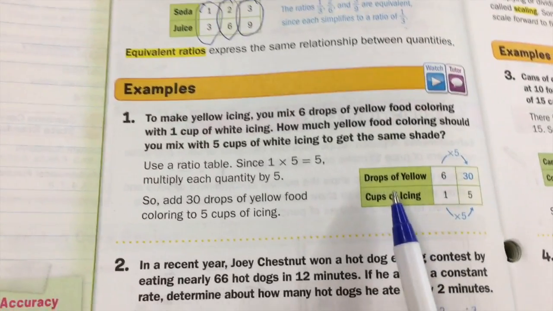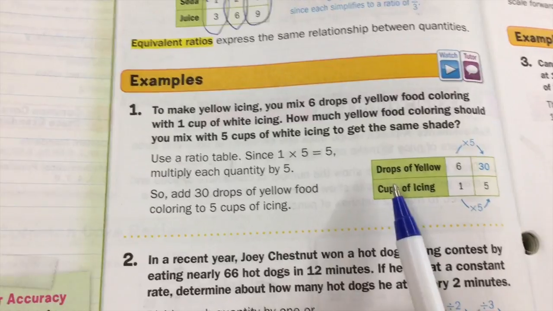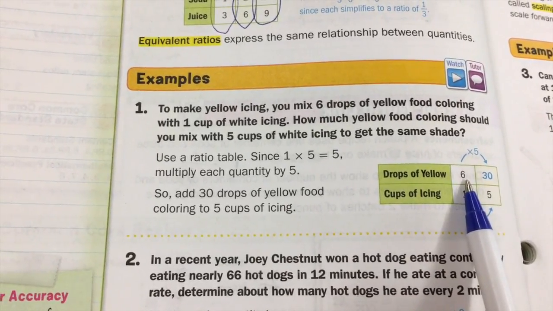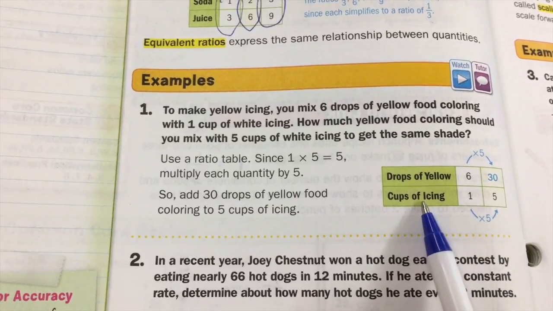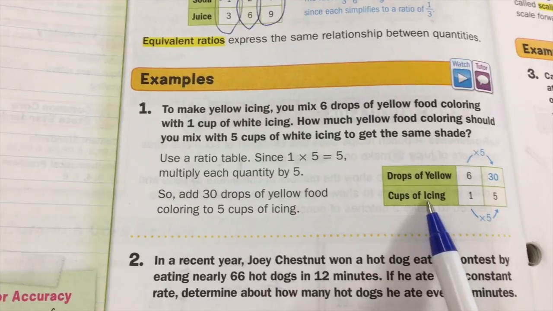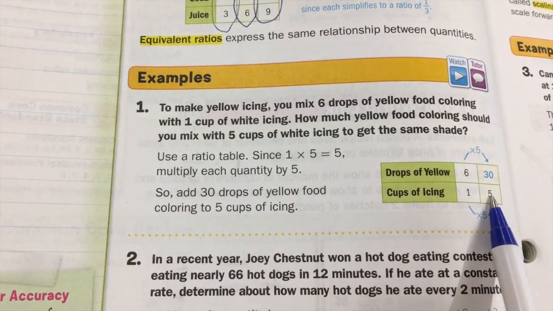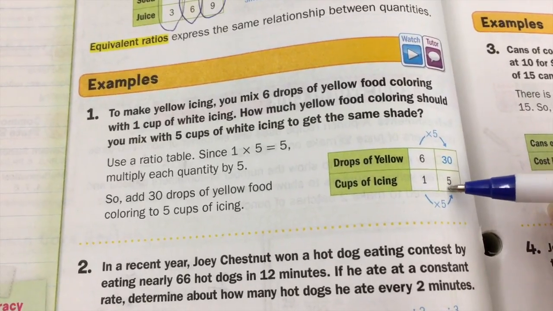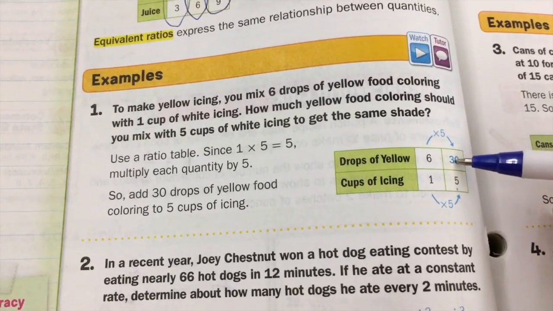So let's look at example 1. To make yellow icing, you mix 6 drops of yellow food coloring with 1 cup of icing. So how much yellow food coloring should you mix with 5 cups of icing to get the same shade? So if for 1 cup you use 6 drops, for 5 cups, how many drops of the yellow do you need?